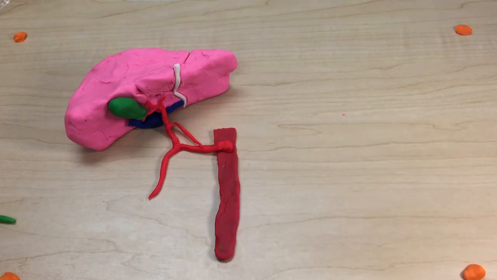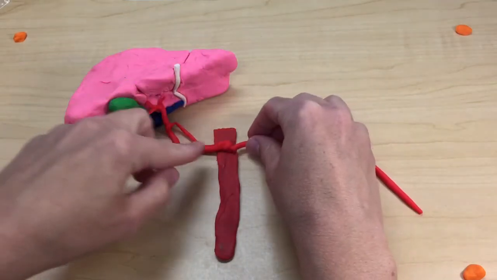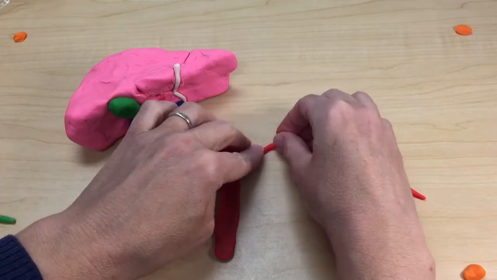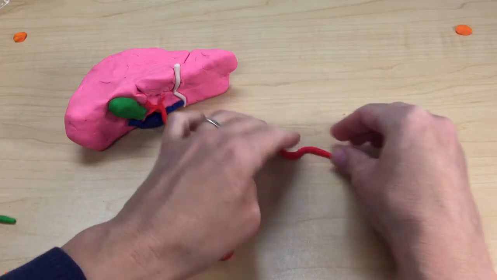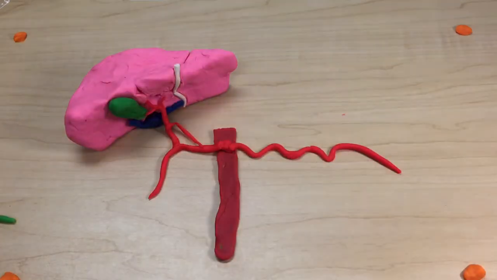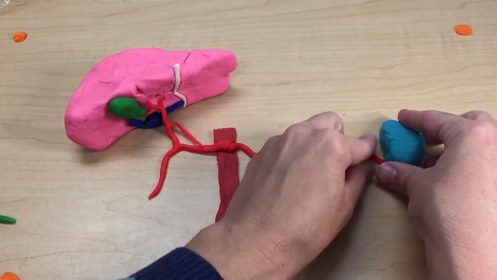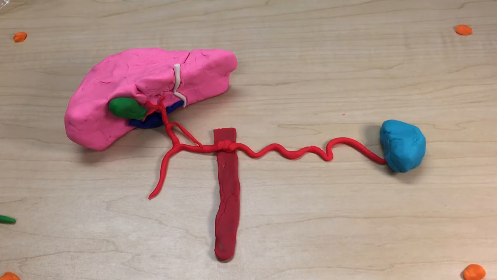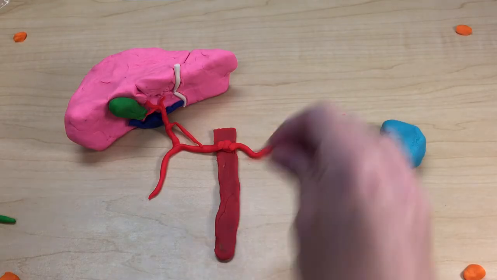So for fun, let's add our other branches of the celiac trunk. So you might remember the splenic artery, which is this big squiggly artery that comes out to the spleen. We'll make that my spleen. And now I'm also going to add in, well, let's do the left gastric.